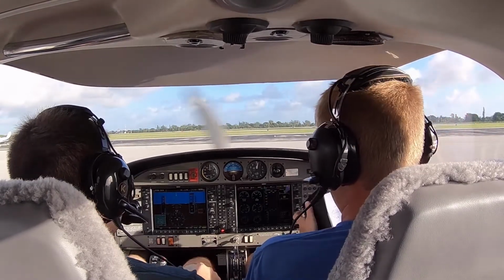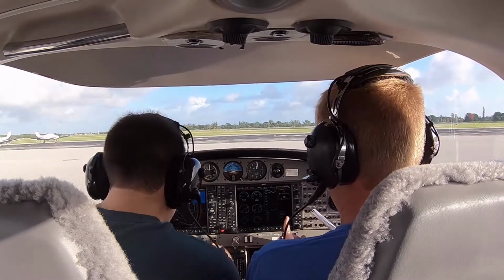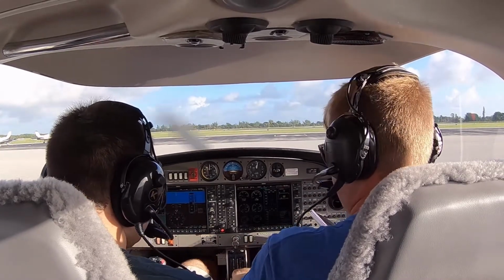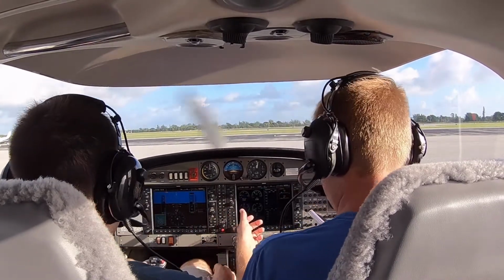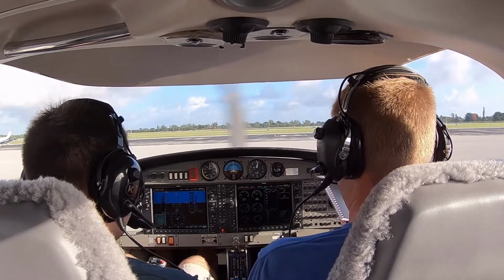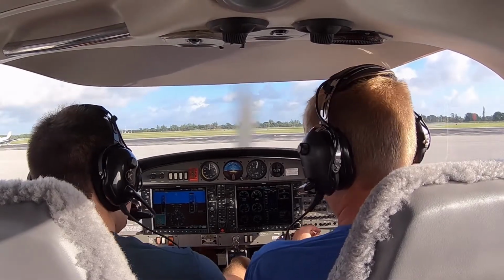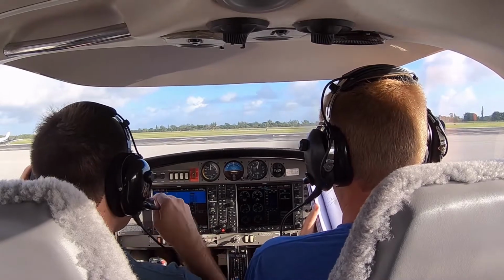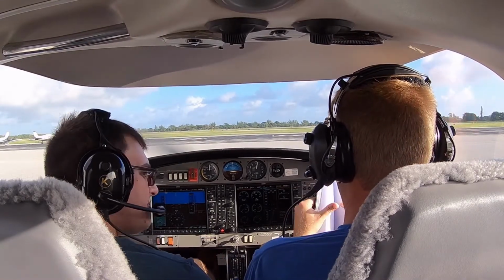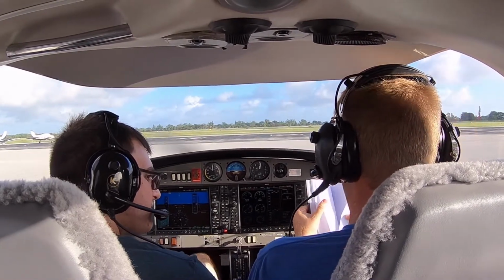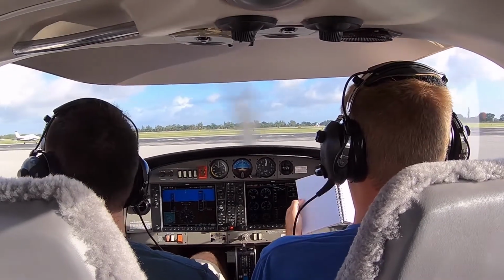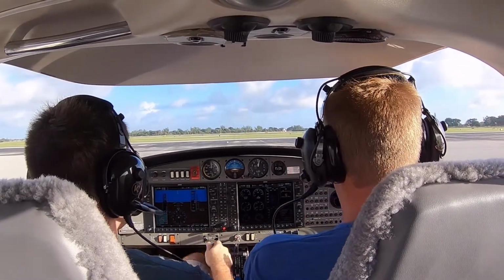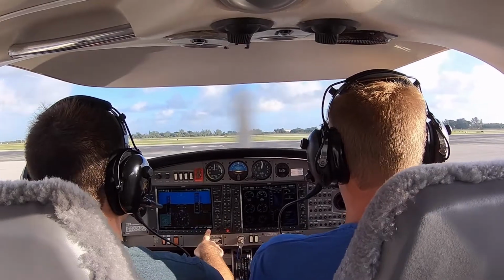We're gonna go over to spot 2. Skyhawk 5280 Delta is ready to copy the frequency. Cessna 80 Delta departure frequency 126.05, squawk 4661. Squawk 4661 and departure frequency 126.05. We're gonna say Pompano ground.